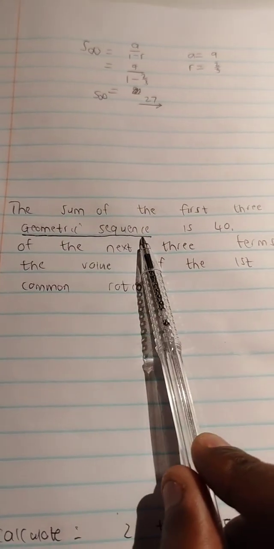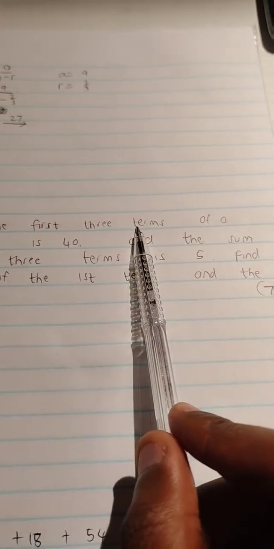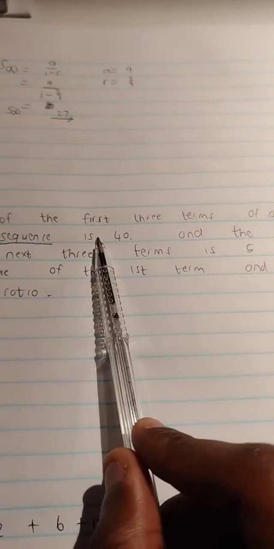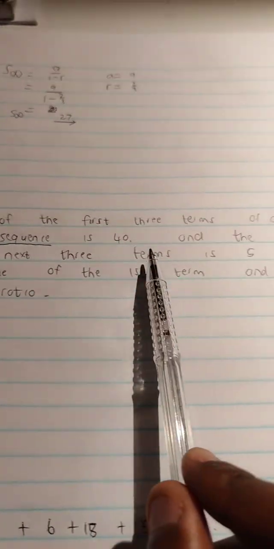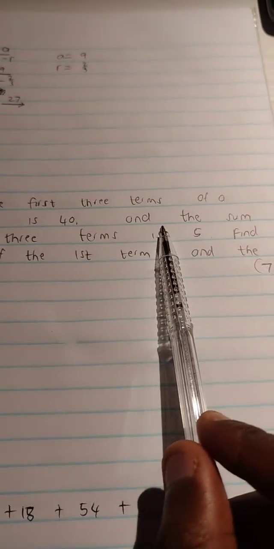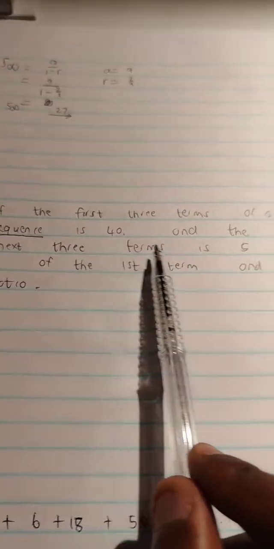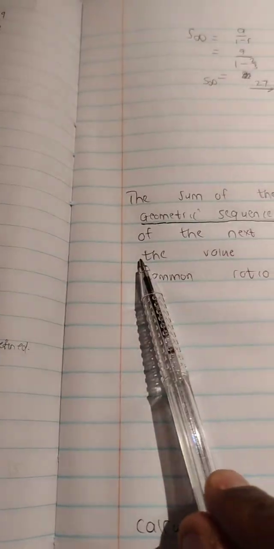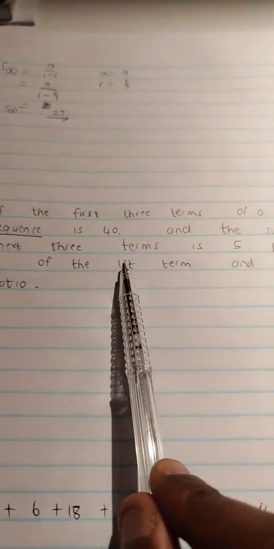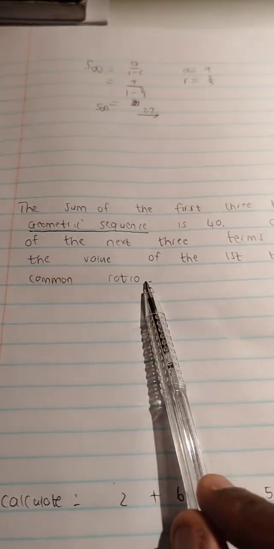So you must know what you are dealing with. Geometric sequence. The sum of the first 3 terms is 40, and the sum of the next 3 terms is 5. The question is, find the value of the first term and the common ratio.